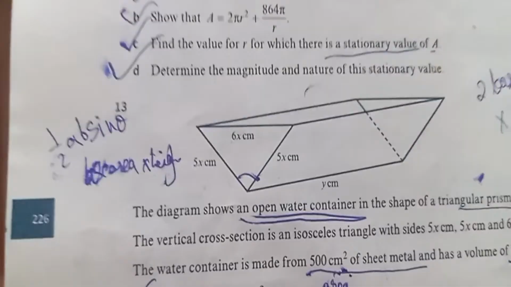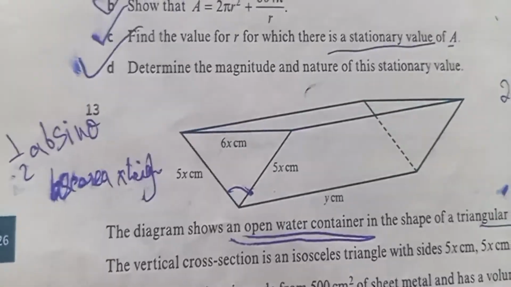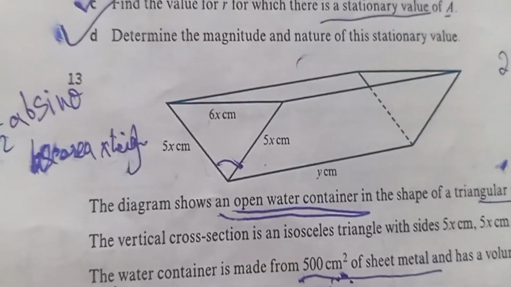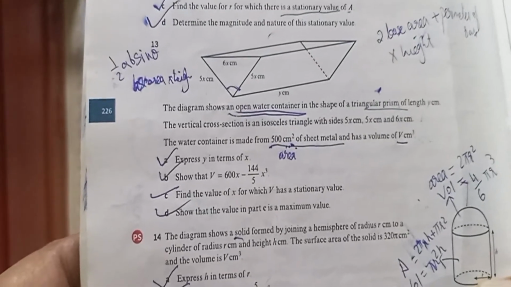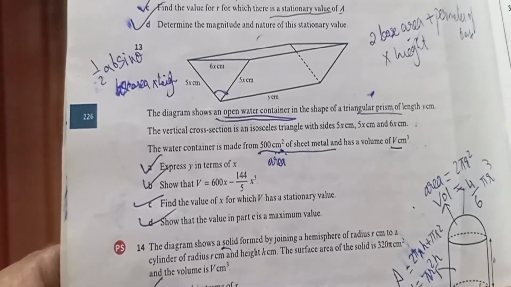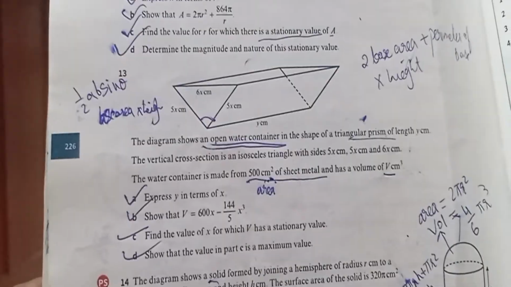So this is the diagram which we are talking about. It's an open water container. The dimensions are given. The surface area is also given. So question number 13, we are going to attempt. Okay, so let's start.